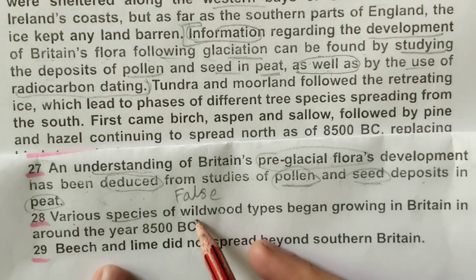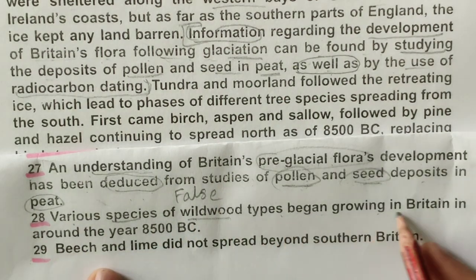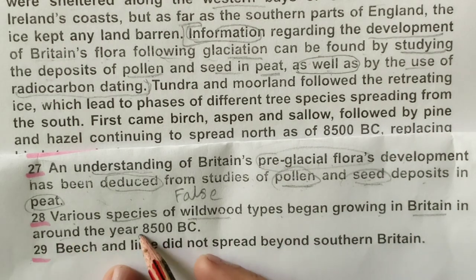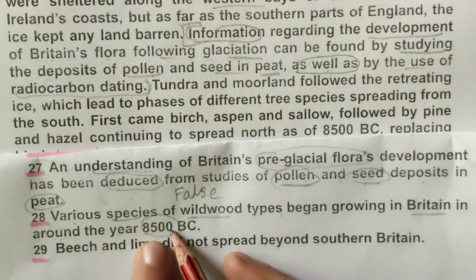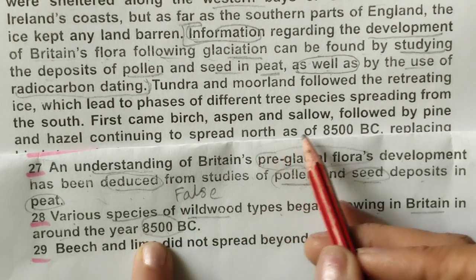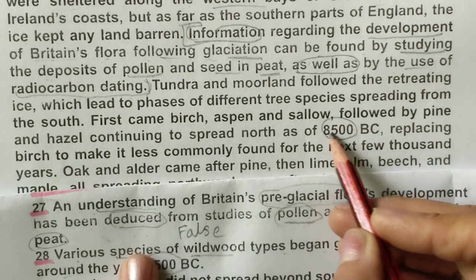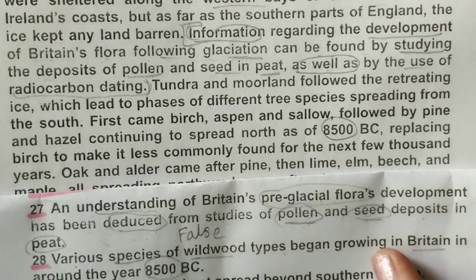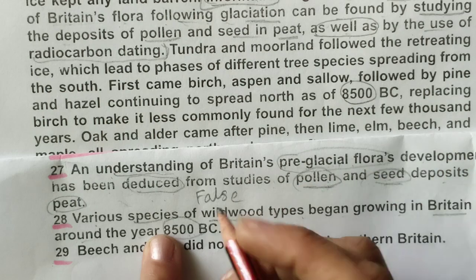Now 28. Various species of wild wood types began growing in Britain around 8500 years ago. So this is the keyword. This will take us to the location. Here in the same paragraph I have got this 8500, and let's read it. Various species.